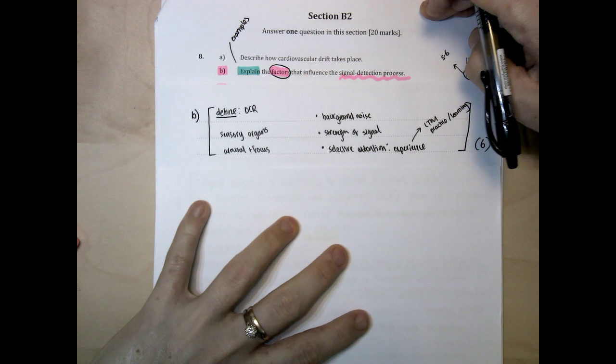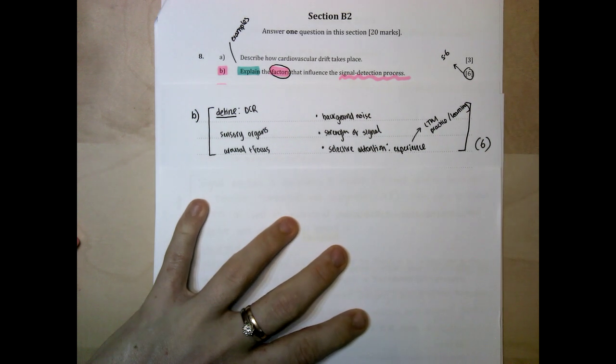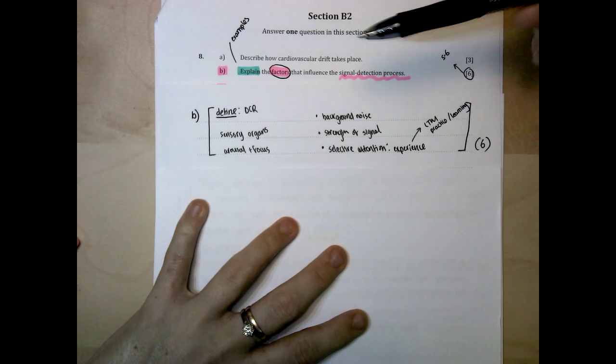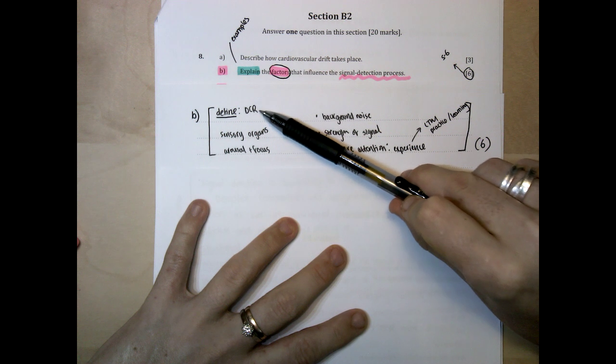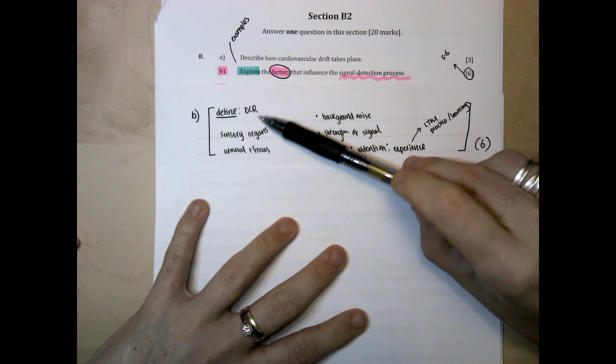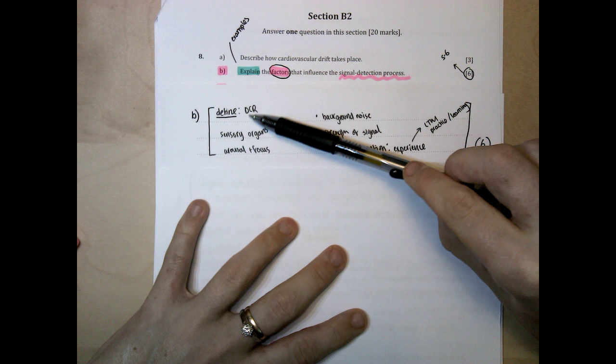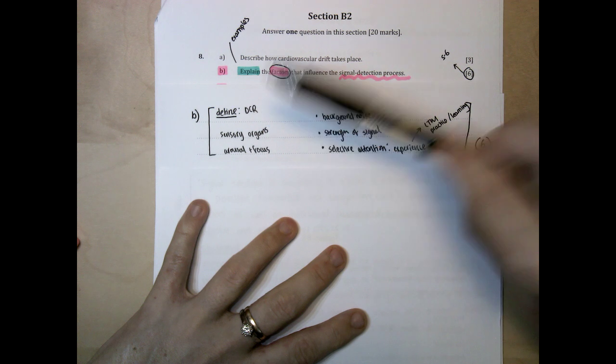So this is kind of where I got to in terms of thinking about how I might structure a 6-mark question on this. You definitely want to show that you understand the context, so you need to define signal detection, or you need to at least show that you understand it by describing it. So that's obviously going to be DCR, detection, comparison and recognition.